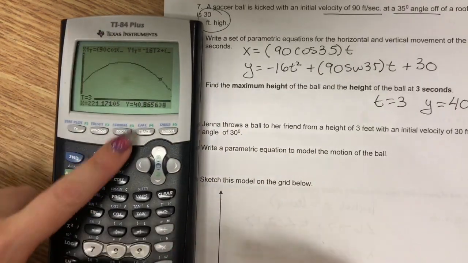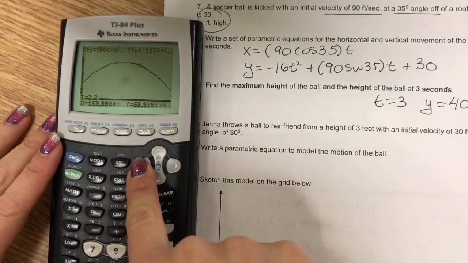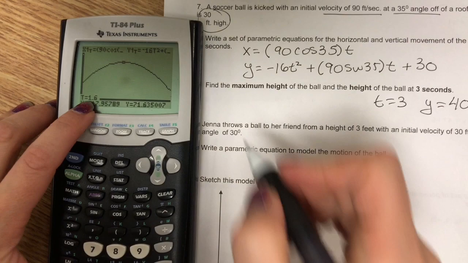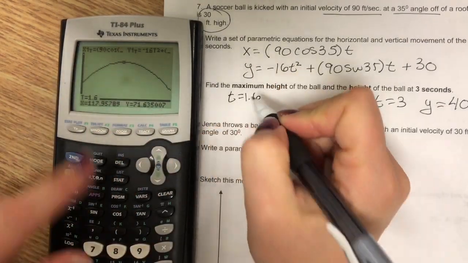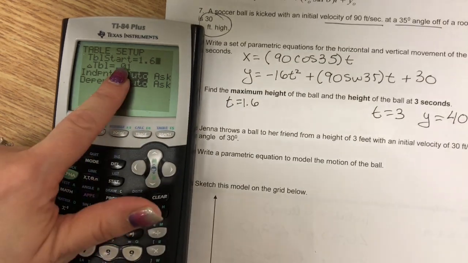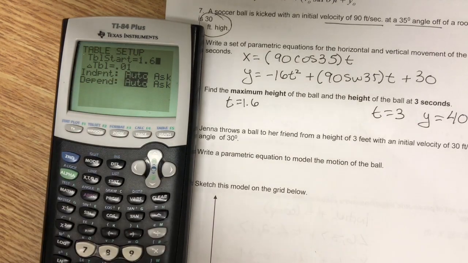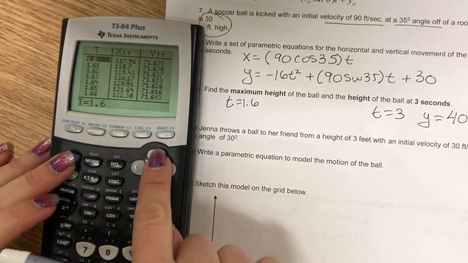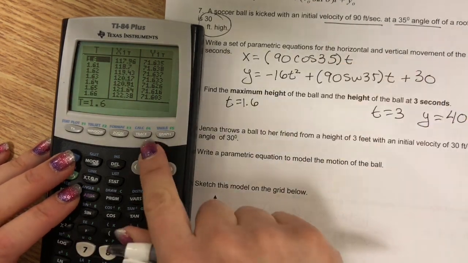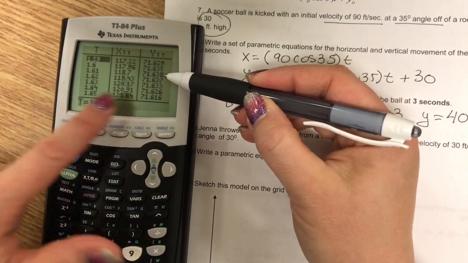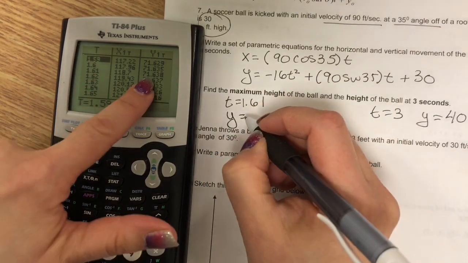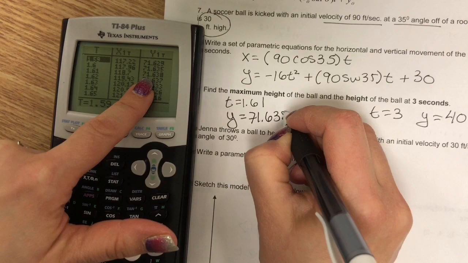The maximum takes a little more work. I'm going to hit trace, and go close to where the maximum is over here. Okay, and that's time 1.6. So then I'm going to go to second window. I'm going to make my table start 1.6 and my delta table 0.01, because then I'm looking every 100th of a second, and I do second graph, which is the table. I want to look for the highest number over here. Looks like 3.8 at 1.61. So time 1.61 at a height of 71.638 feet.